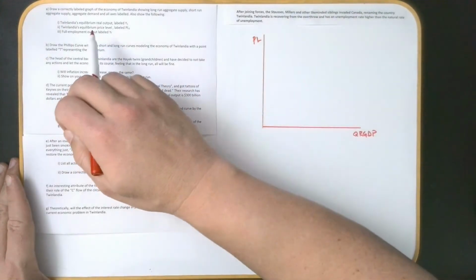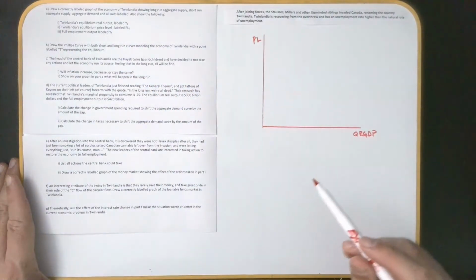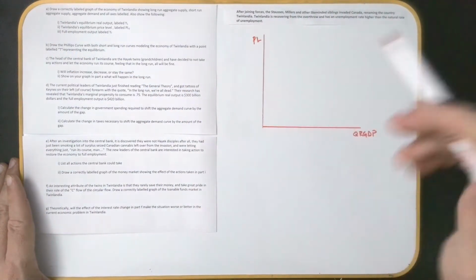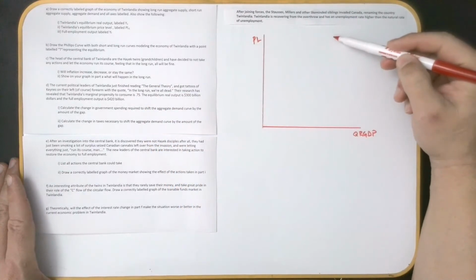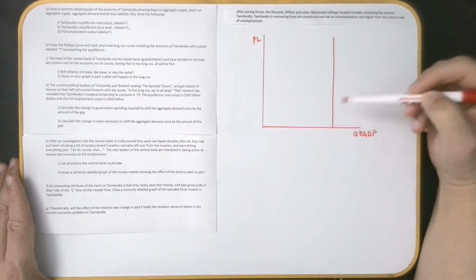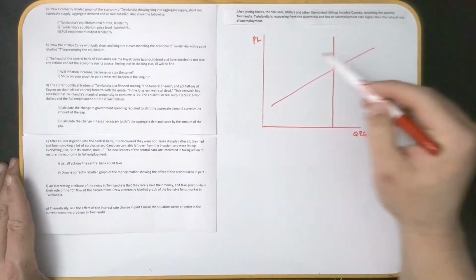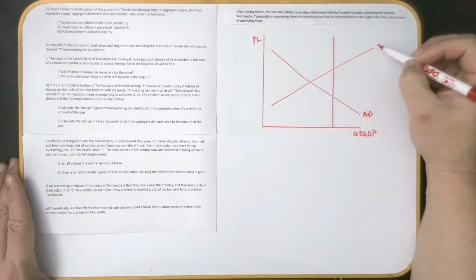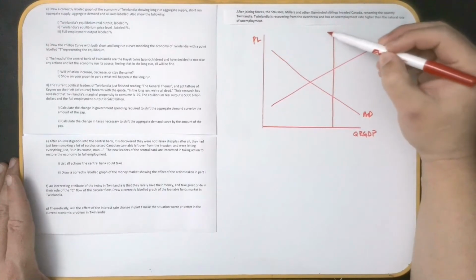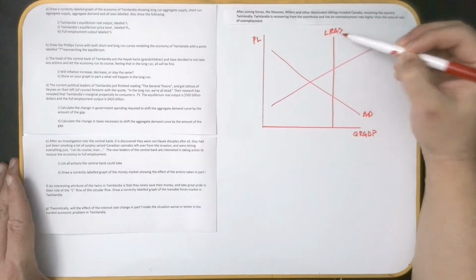So you guys could say, oh, I'm in a recession. Then the first question said, draw a correctly labeled graph of the economy of Twinlandia, show long run aggregate supply, short run, and so on, and we'll label our spots. So you should have come over here and said, okay, there's my AD, my aggregate demand, here is my short run aggregate supply curve, and here is my long run aggregate supply.